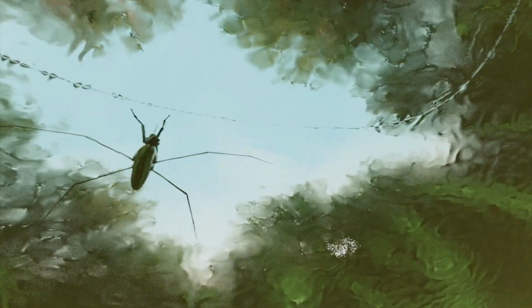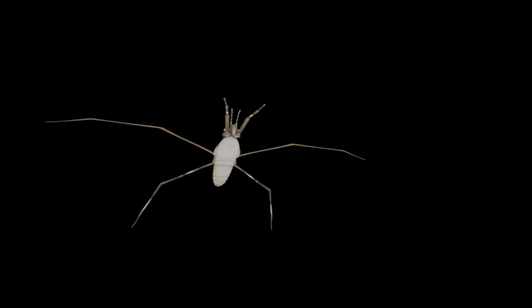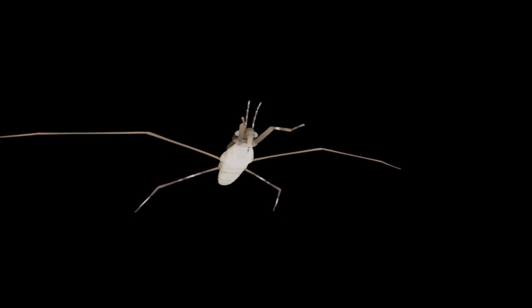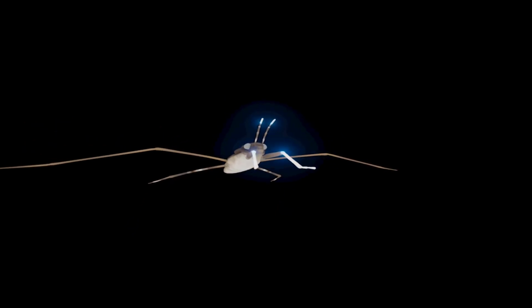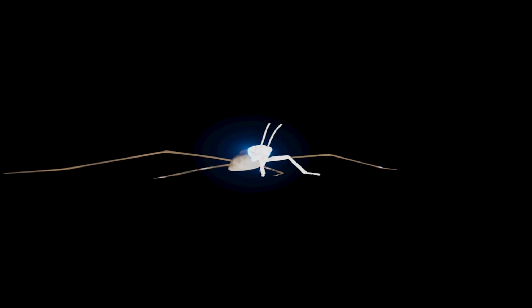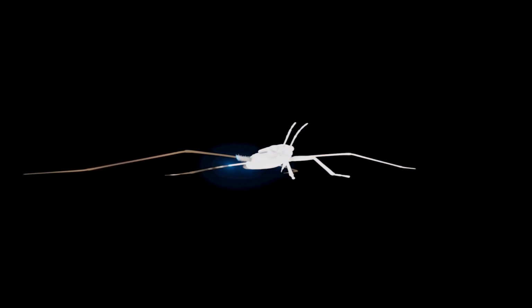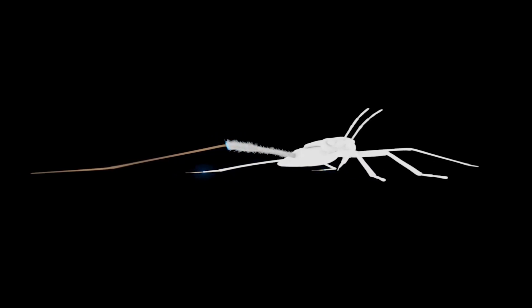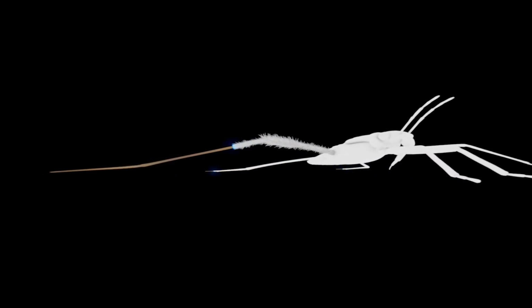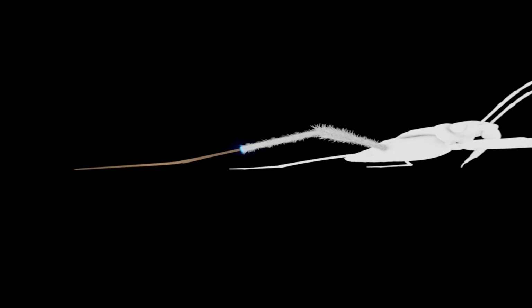Our little water strider is sitting up there again. Come on, let's take a closer look at him. The secret of why he doesn't sink into the water must have something to do with his legs when they touch the water. Let's zoom in on the surface of the legs.